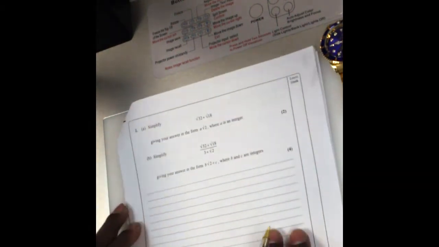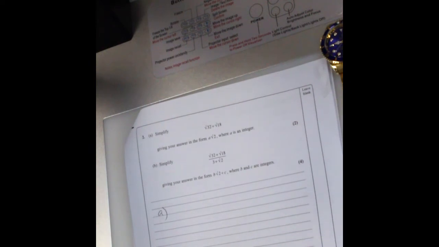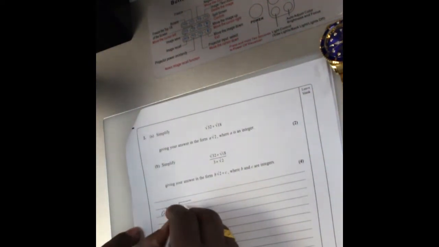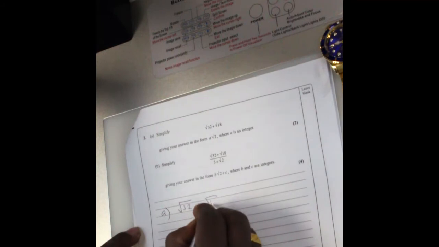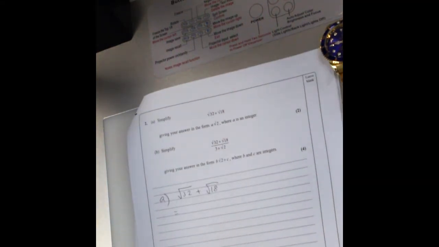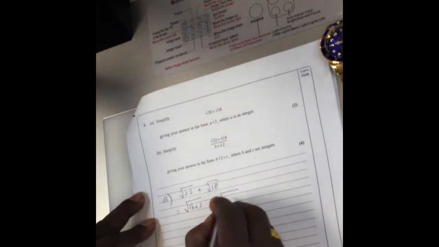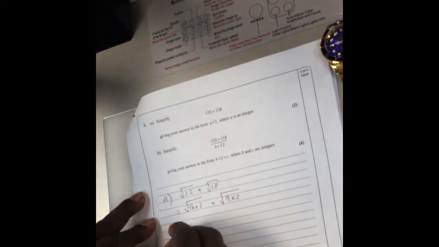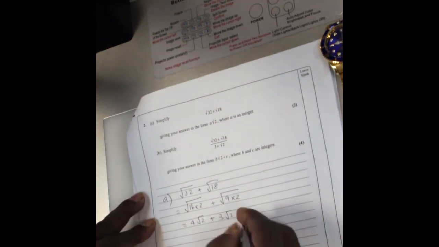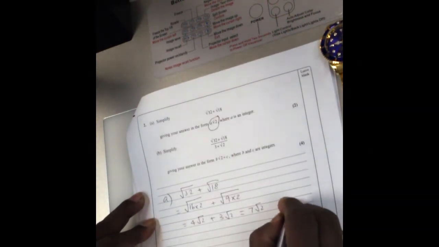Question number 2, part A, they're asking me to simplify square root 32 plus square root 18. For surds, I work out the maximum square number. 32 I can make 16 times 2, and 18 I can make 9 times 2. That gives 4 root 2 and 3 root 2. My answer is 7 root 2. Make it in the form, then I got a equal to 7.